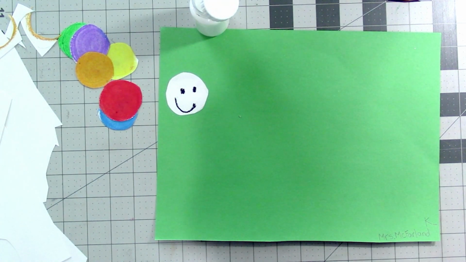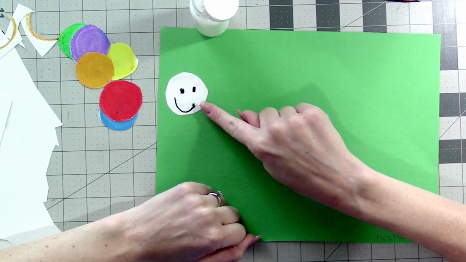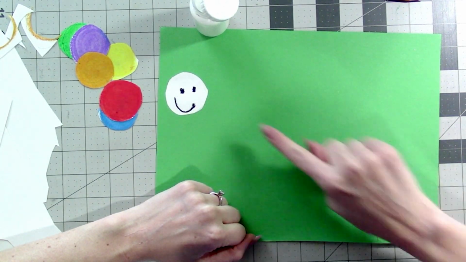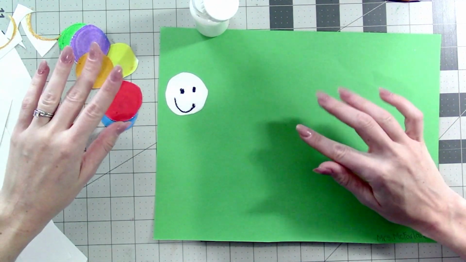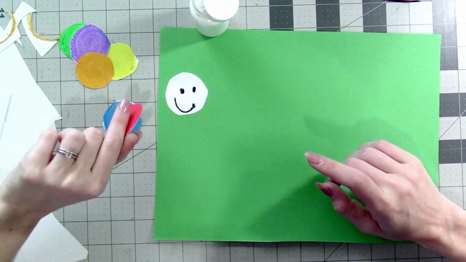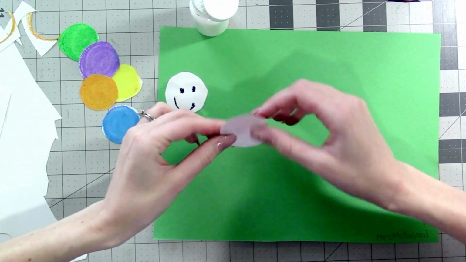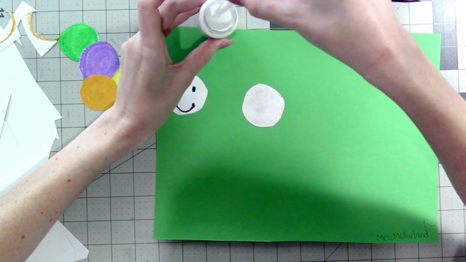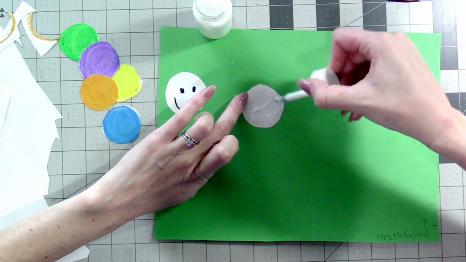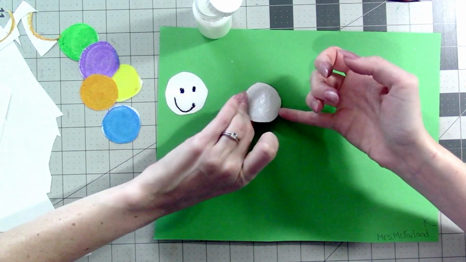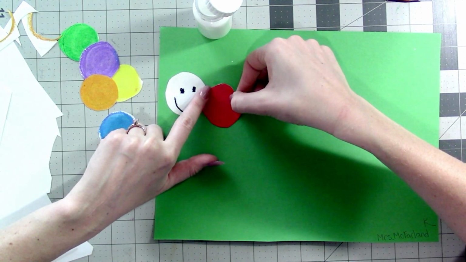Okay, good. And then we're going to go in rainbow order for our caterpillar, and it can go down this way, it can be a wavy line, it can be straight, it can come from up here, whatever you want. But the first color in the rainbow is red. So find a red circle, flip it upside down, paint some glue on the back, and then flip it over and put it on your caterpillar. So you can put it up at the top or at the bottom.